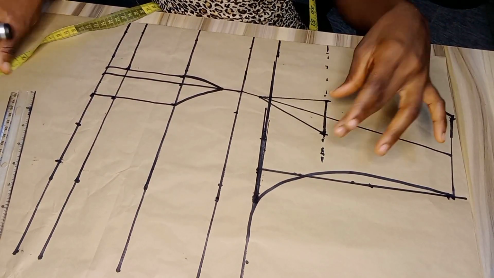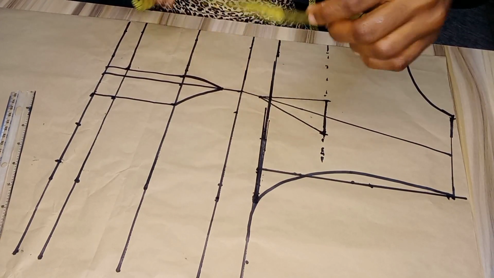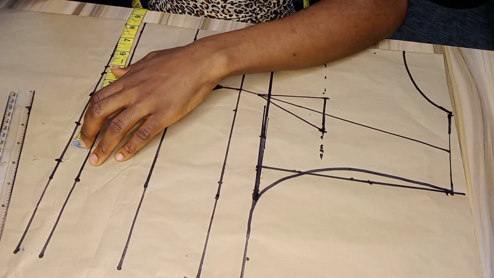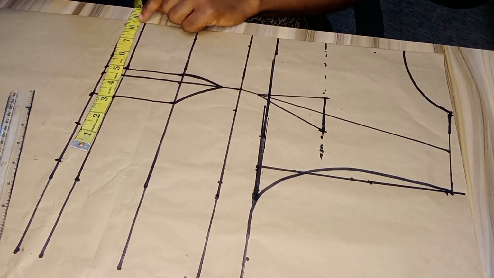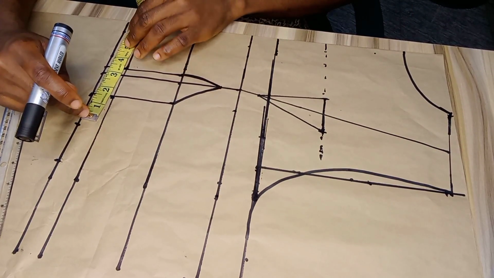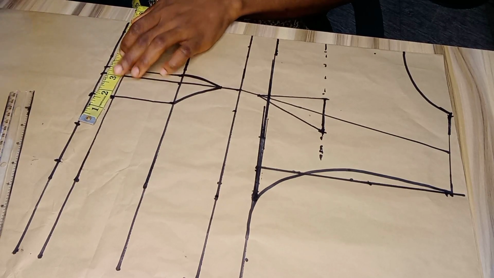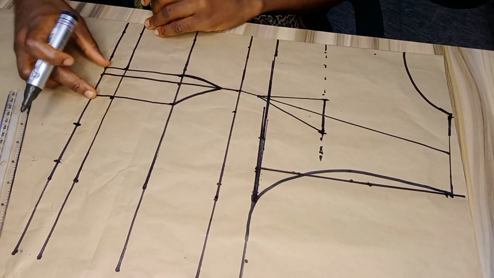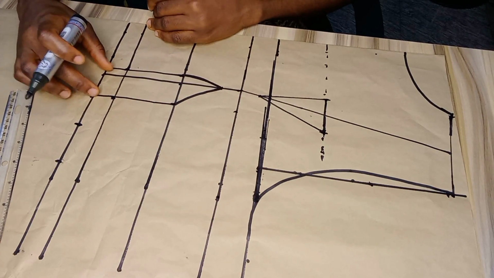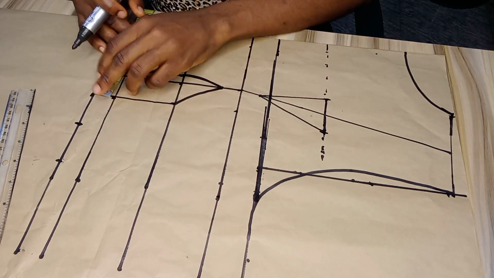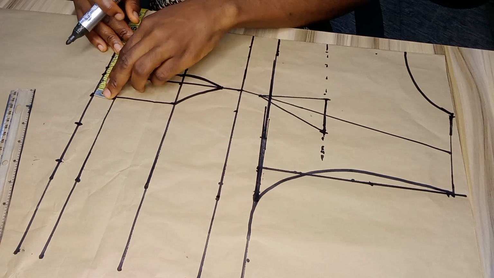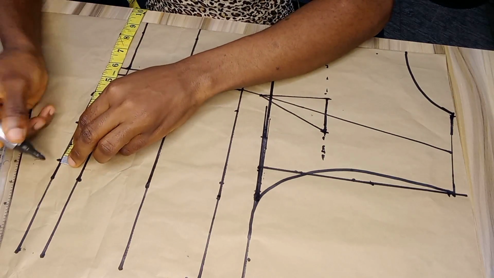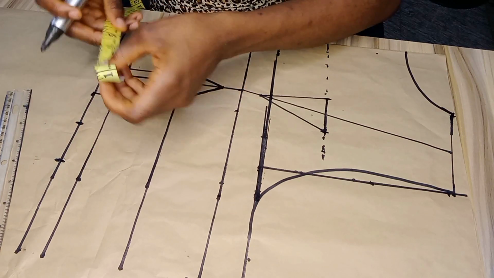And then we're going to take in our measurements now. We'll start from our waist. Our waist is 28 inches. 28 divided by 4 will give us 7. So we have our 7 inch here. And then we're going to add this dart at this place, because we're going to cut this place out. So we're going to measure it. We have 2 inch here. We're going to add the 2 inch to this place. Okay, so we'll mark it here.